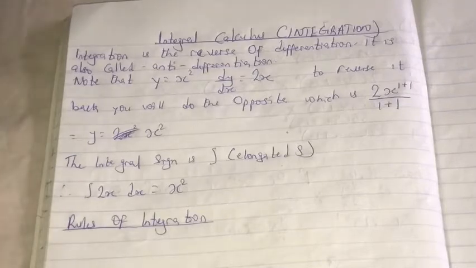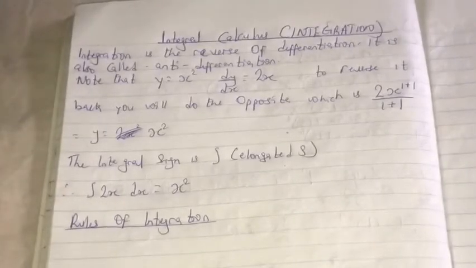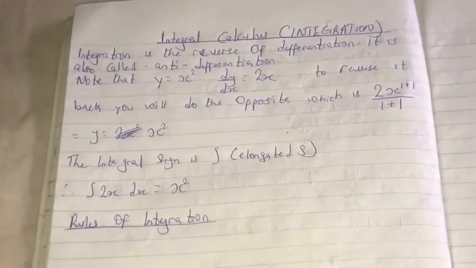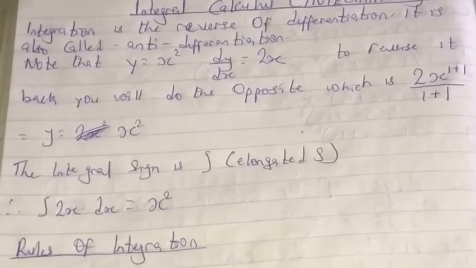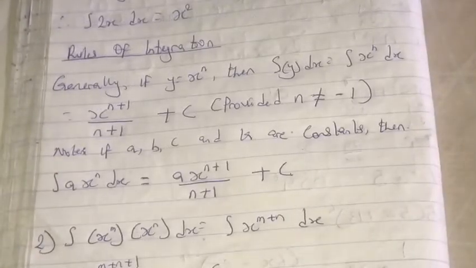that in differentiation, when y is equal to x squared, dy/dx is equal to 2x. But to reverse it, you have to do the opposite, which is to add 1 to the power and divide the total by the same power, which is what you are seeing over here. The integral sign is represented by an integration symbol.